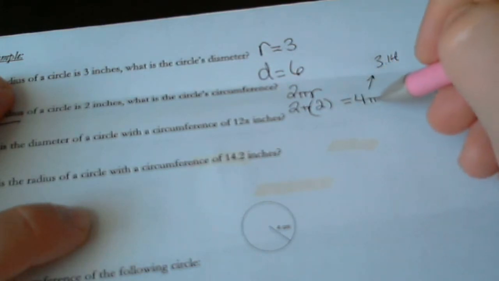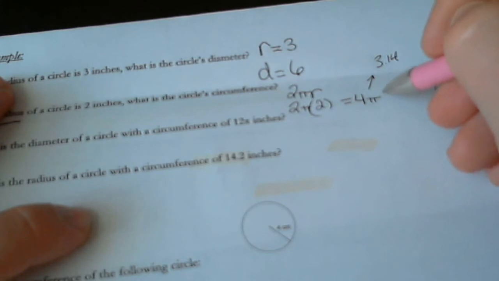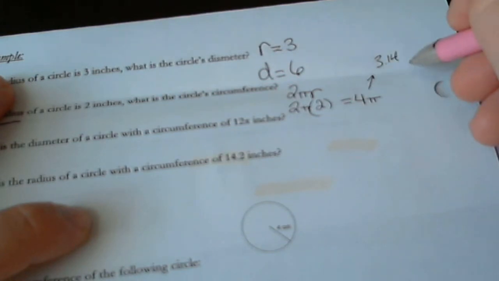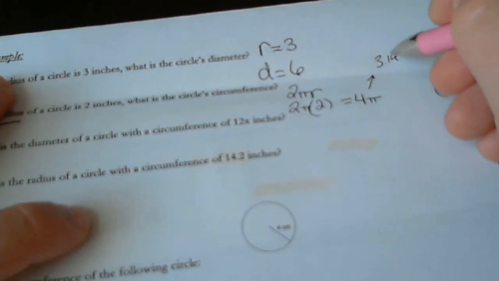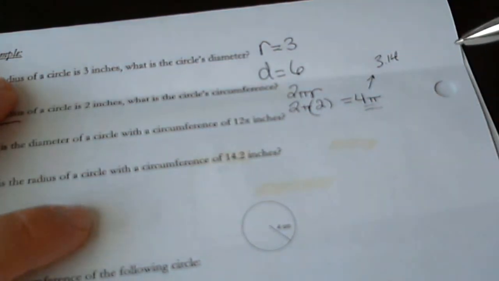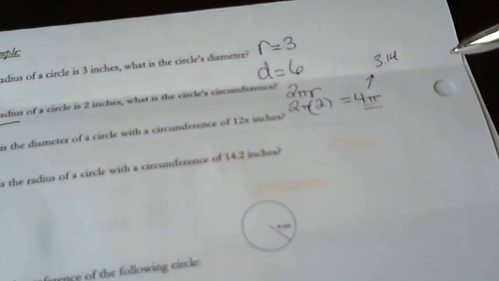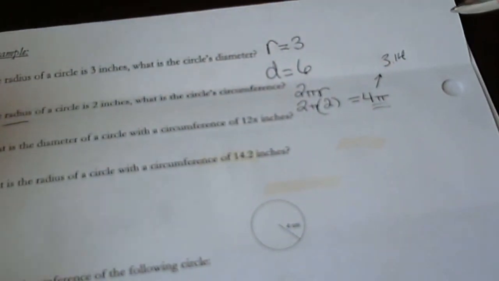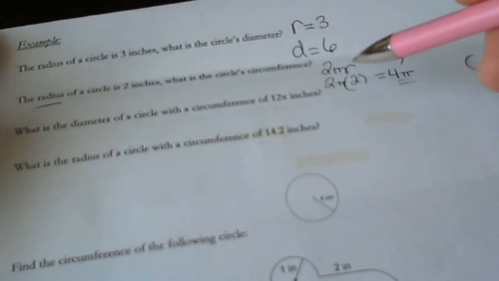This is an exact answer because this symbol for pi, the Greek letter pi, stands for the entire number. 3.14 is just an estimate rounded off to the hundredths place. So I would be more happy if you actually stopped at that point rather than multiplying out 3.14 by 4 and getting an answer somewhere around 12. Okay, let's move on to our next example.